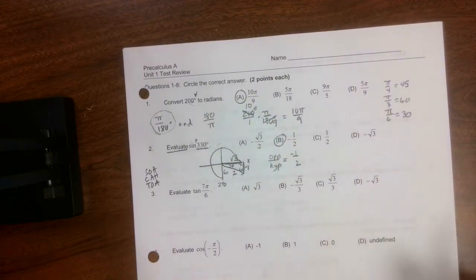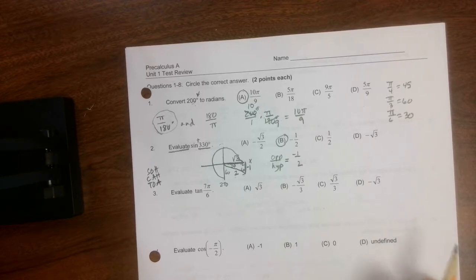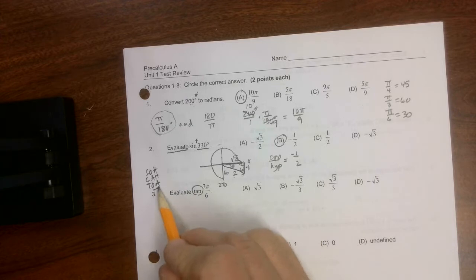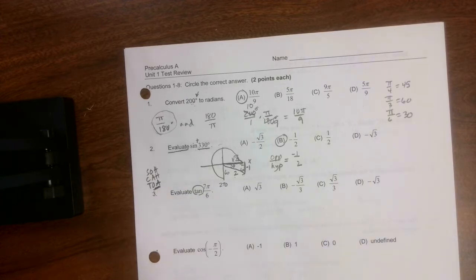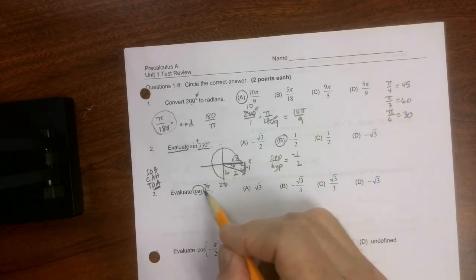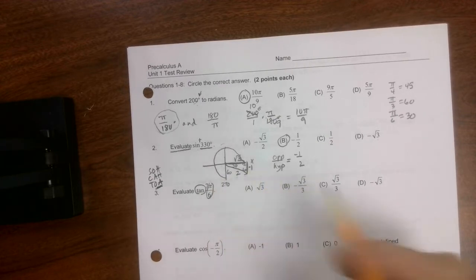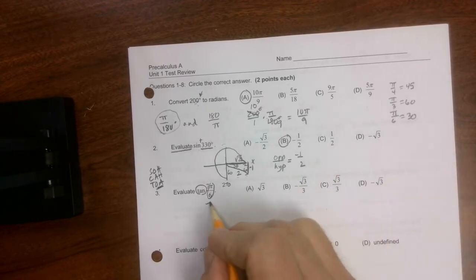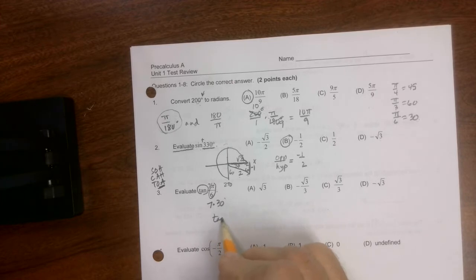All right. Number 3. It says evaluate tangent. So what do we know tangent is? Opposite over adjacent, but we're getting ahead of ourselves. We've got to think, okay, what's pi over 6? Well, pi over 6 is right over here. It's 30 degrees, something we should commit to memory over time. So that's just a different way of saying 7 times 30 degrees. So we got to find tangent of 210 degrees.